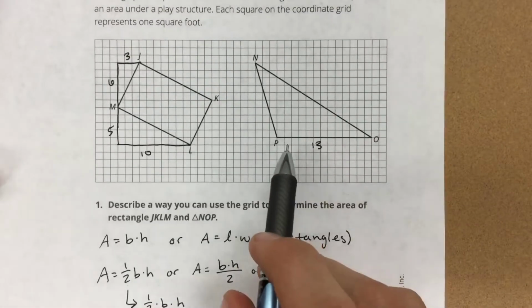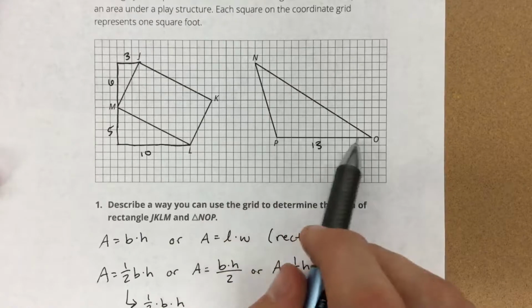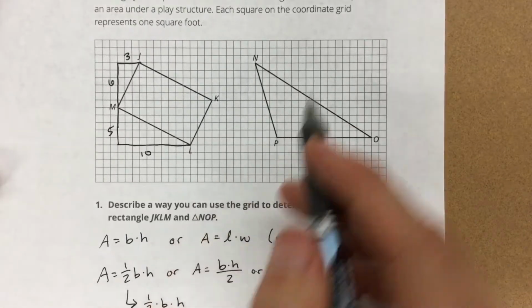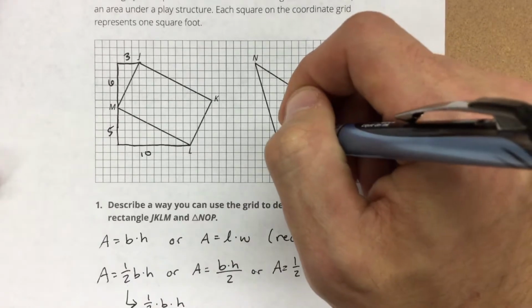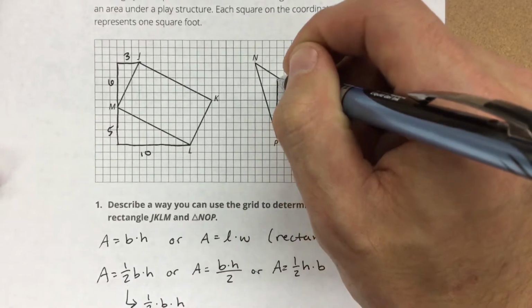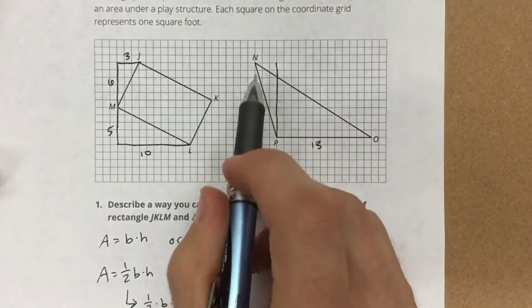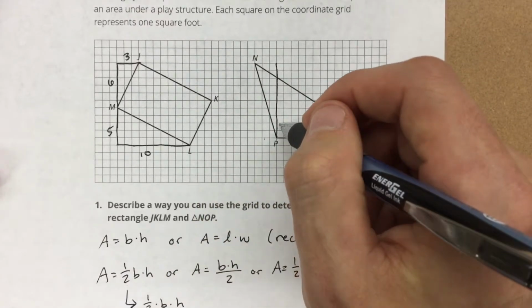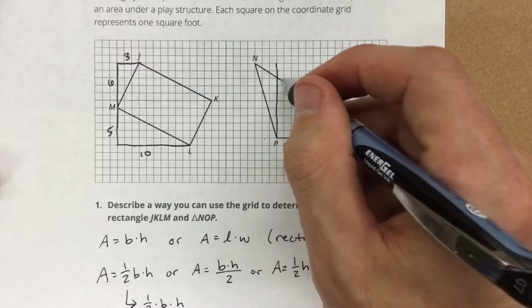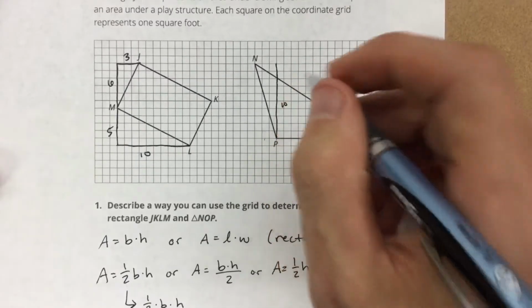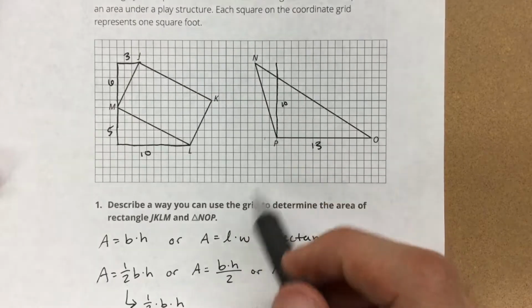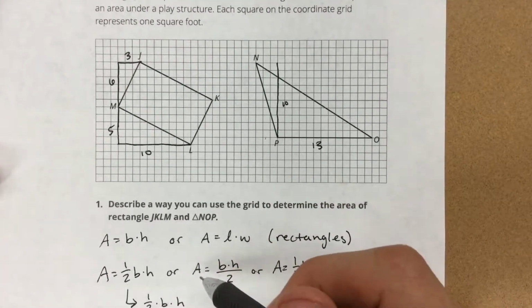My height is just going to be, from the base, we look at the highest point on the triangle, N, and then I can just draw a line straight up from this base that matches the highest point, and then count that. So I can go 1, 2, 3, 4, 5, 6, 7, 8, 9, 10. So base of 13, height of 10, and then I could throw those into my formula and calculate that out.